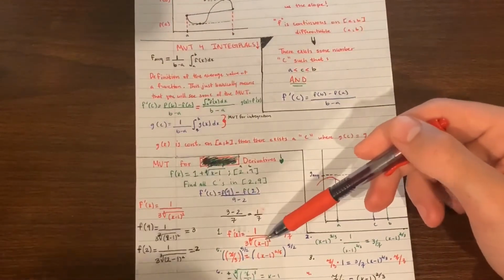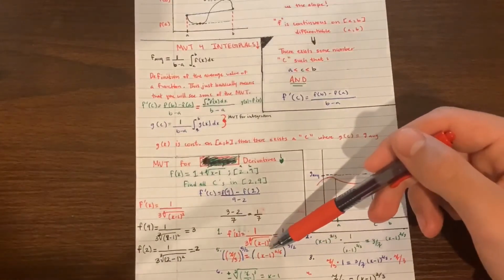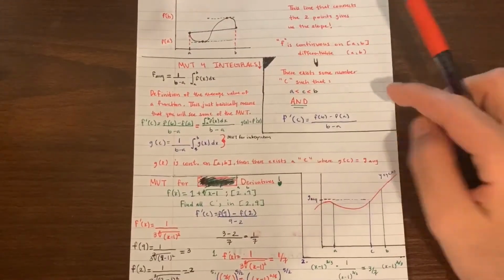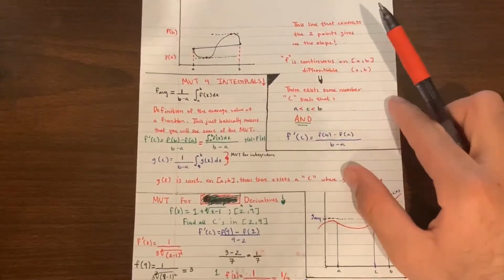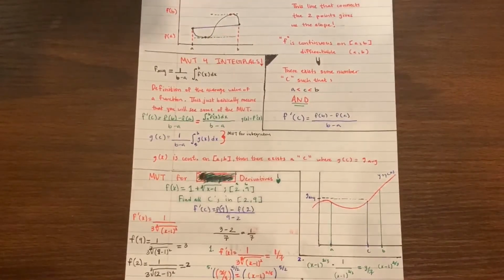So we're going to raise both sides to the power of 3 over 2. So 7 over 3 to the power of 3 over 2 equals x minus 1 to the power of 2 over 3, also to the power of 3 over 2.